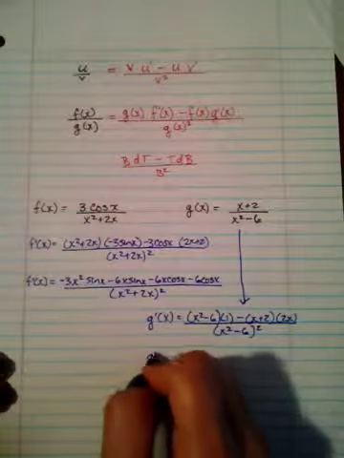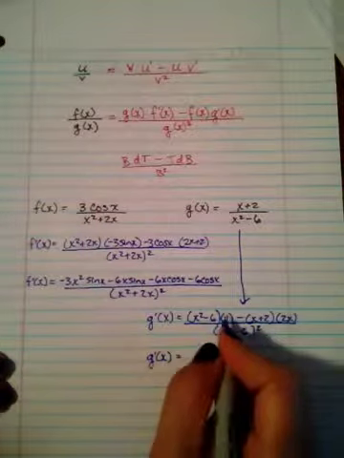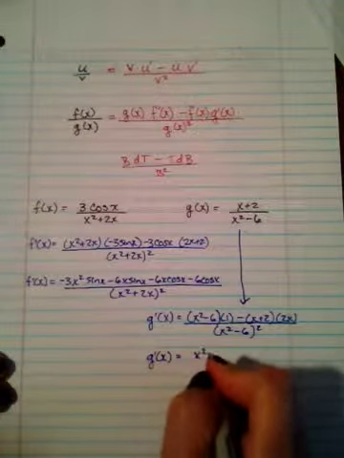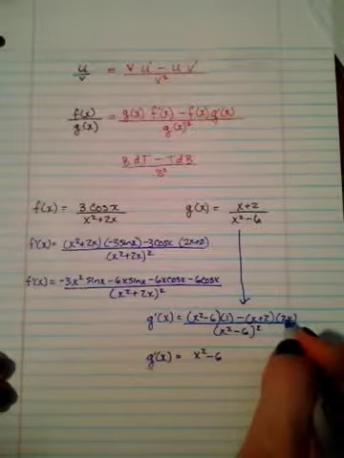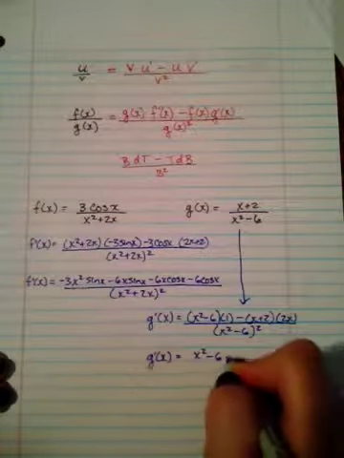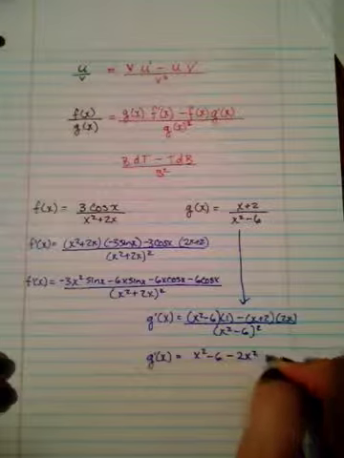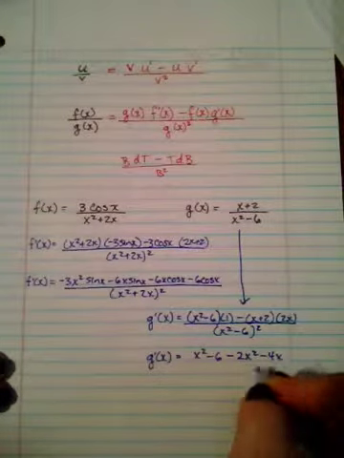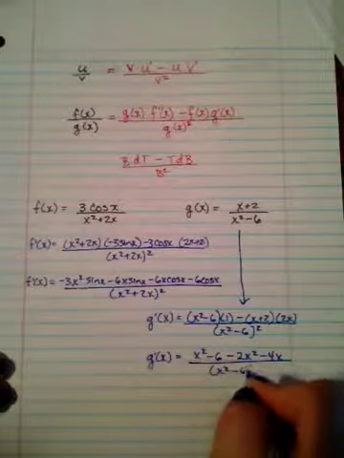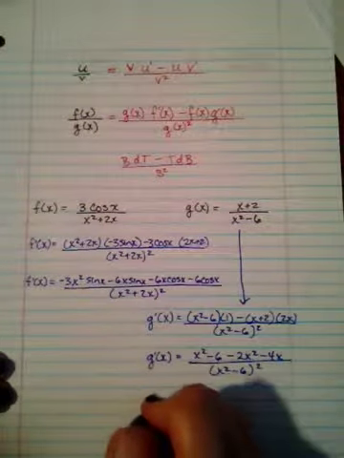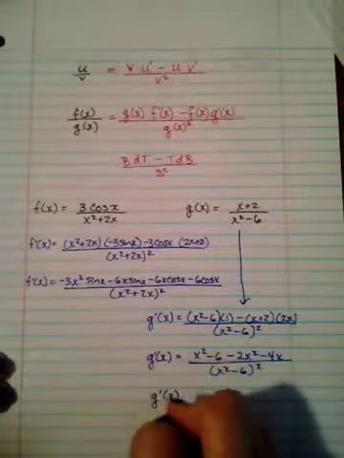So I'm going to simplify the numerator again, and that will equal x squared minus 6, and then I'm going to distribute the negative and the 2x at the same time. So this is a negative 2x squared minus 4x over x squared minus 6 squared. So I'm going to combine like terms in the numerator.